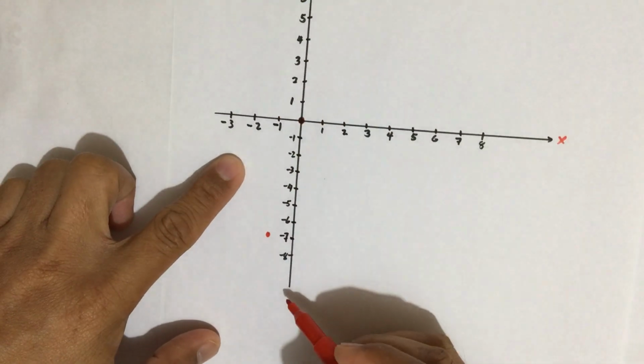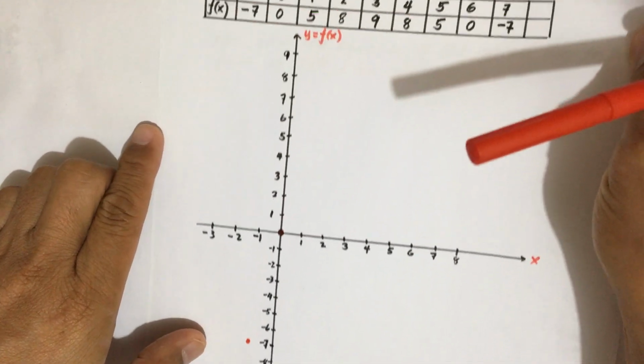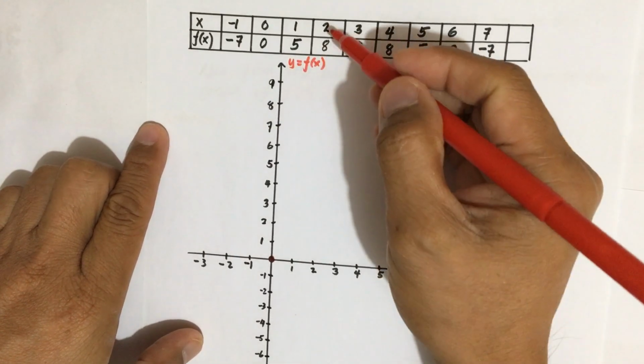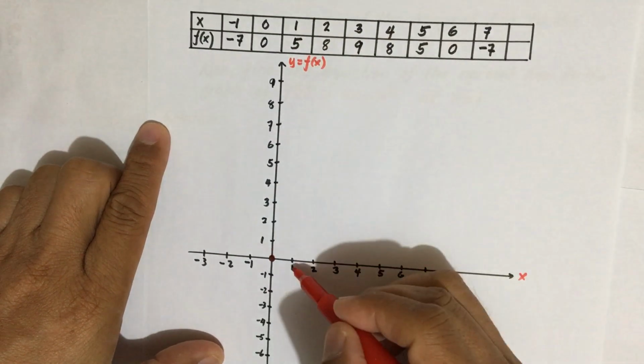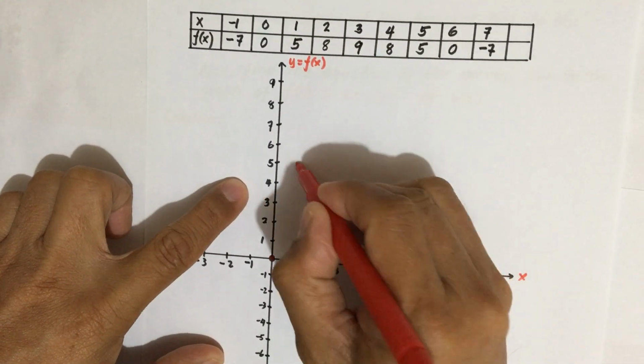Right? Now when x equal to 1, so our f of x is 5. So it should be somewhere here.